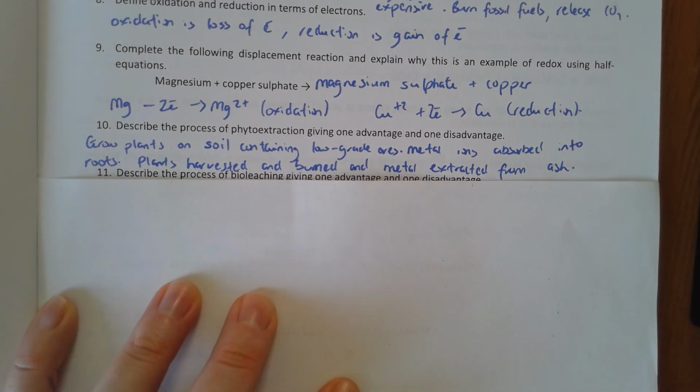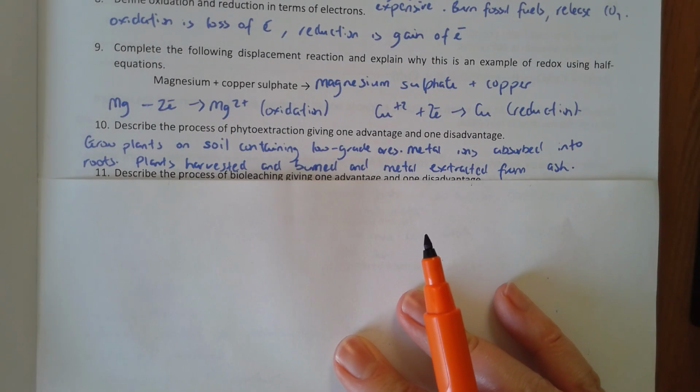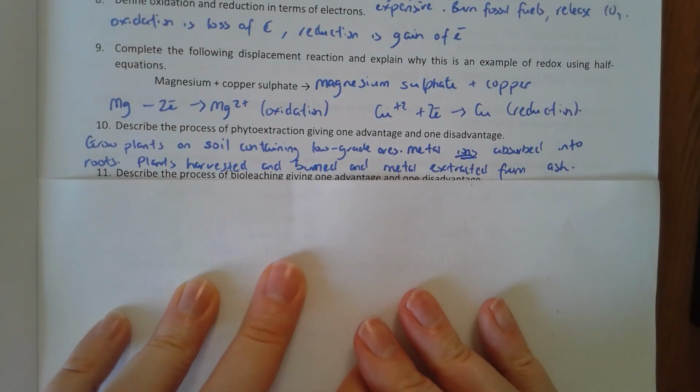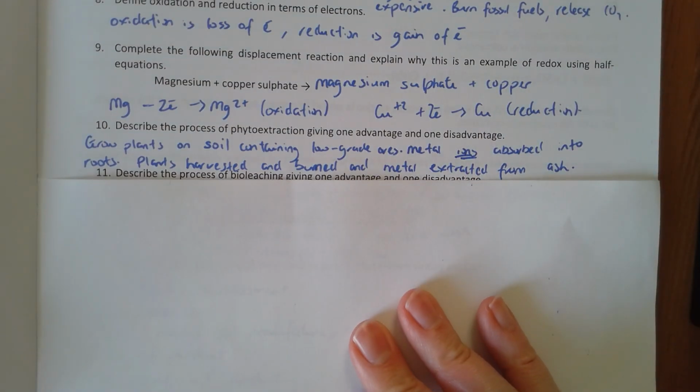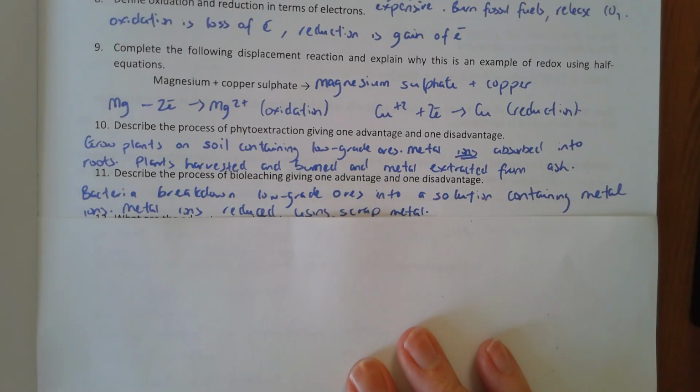So phytoextraction, you're going to grow plants in soil that contains low-grade ores. Metal ions, you have to specify that they're ions. Chunks of solid metal can't be absorbed, but metal ions can be absorbed into the roots. So the metal ions concentrate in the roots of the plant, and then you can burn them and extract the metal from the ash. An advantage, it reduces the need to mine, and mining is bad for the landscape. A disadvantage is it's slow and it's weather dependent.